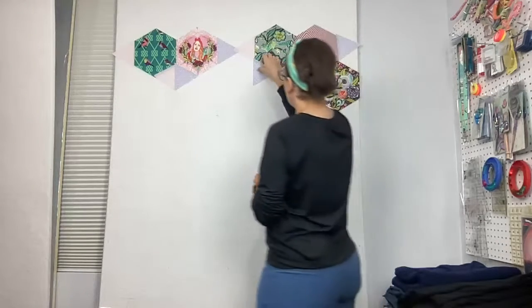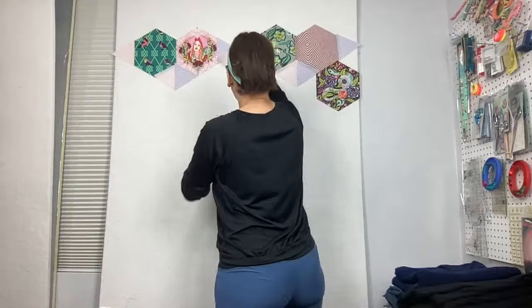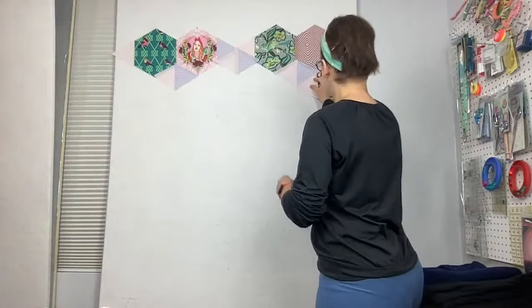Make sense? So I am going to just lay out the entire thing on my design wall, and then I'm going to go ahead and pull my blocks down and follow the directions on page 4 to sew my blocks. So how I do that is literally this.